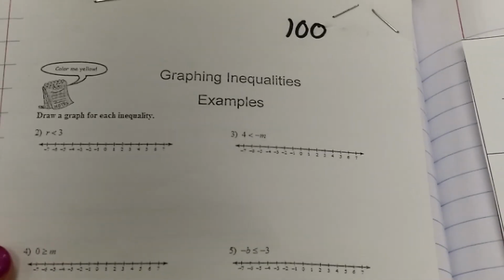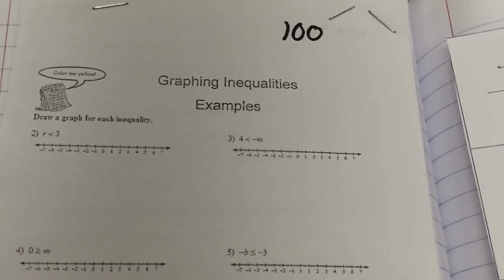Ooh, got my bell in here today. All right. So again, this is still yellow.